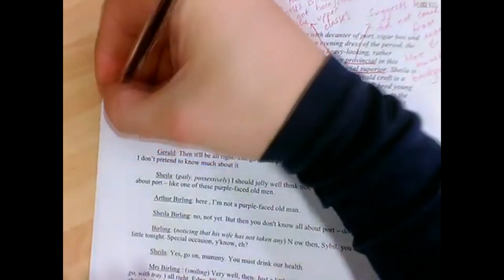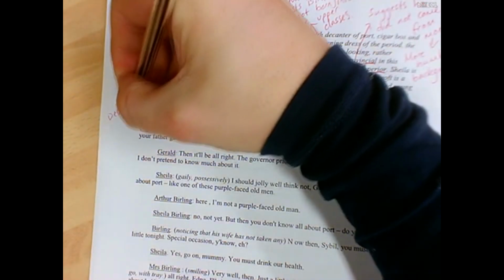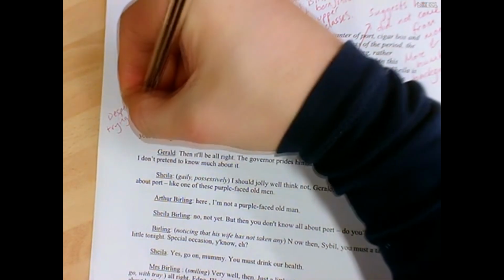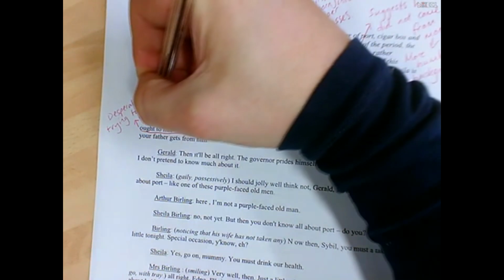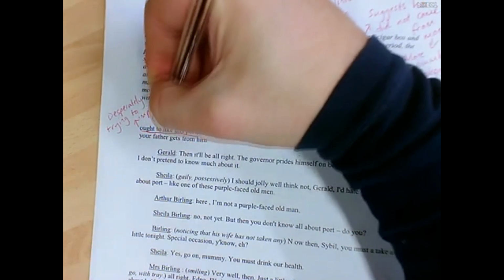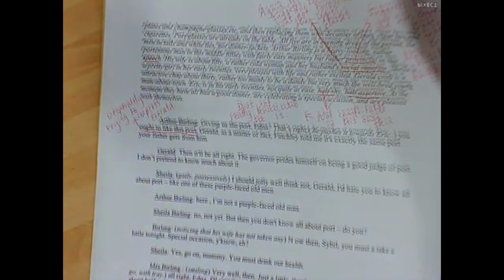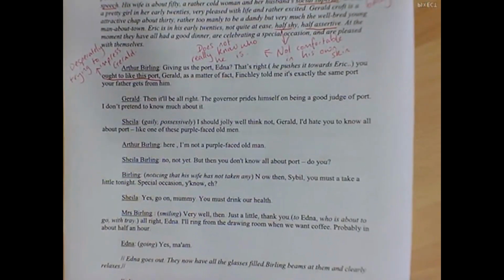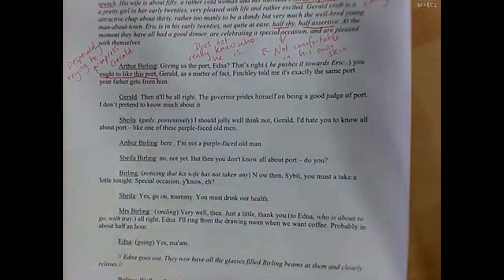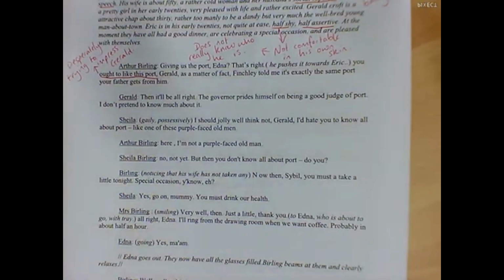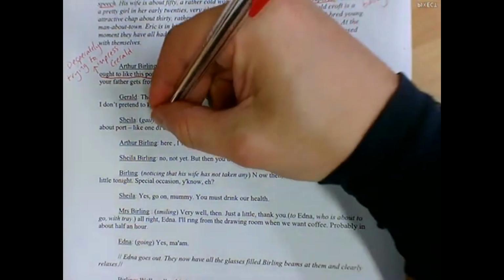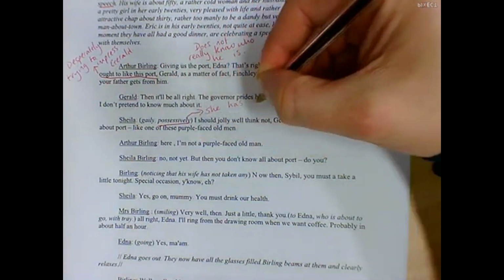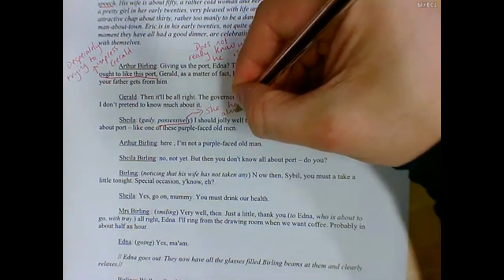What is interesting to note is that Arthur is immediately trying to impress Gerald. He has clearly bought this port, which is a type of alcohol, to impress him. He sort of beggingly says, "It's the port that your father gets from him," meaning the shopkeeper. Now, this is something that obviously he has researched, and clearly it's important to him to impress Gerald, who is totally nonplussed by the whole thing.